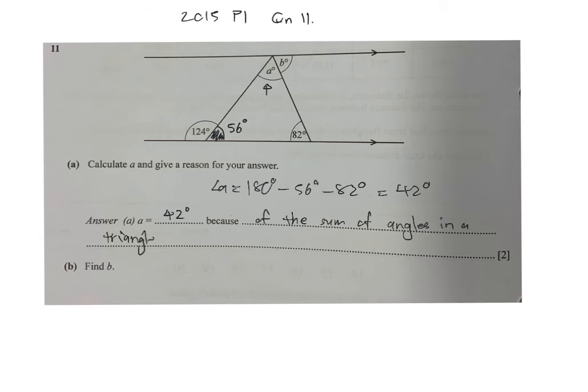Okay? Then next find B, which is the one over here. What's the magical thing that we can see here? Yes, or rather, you have the parallel lines first. Okay, and hence angle B and this angle, like the Z that some of you talk about, basically gives you the property of alternate angles. So angle B is simply 82 degrees again because of alternate angles.